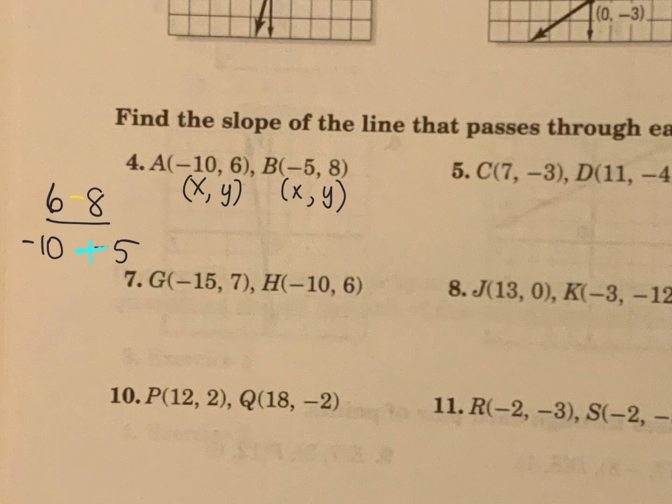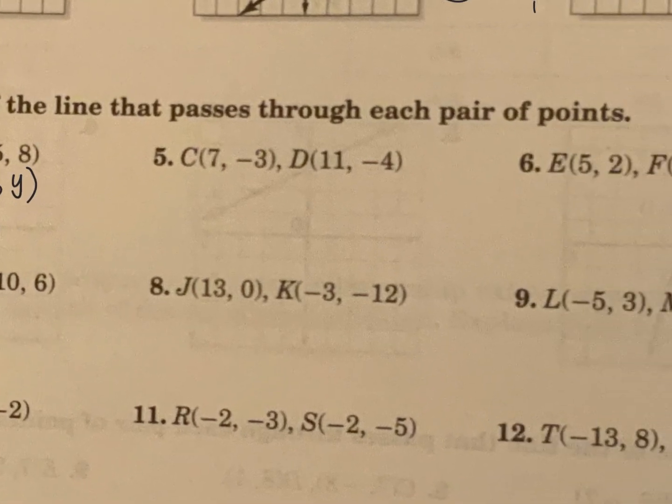On the numerator, 6 minus 8 is negative 2. Negative 10 plus 5 is negative 5. I'm almost finished. I'm not quite finished because I have 2 negatives. So when I say my final answer, I should say positive 2/5. Positive 2 over 5.